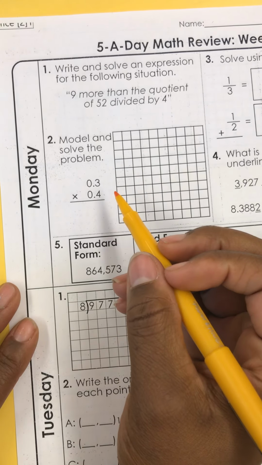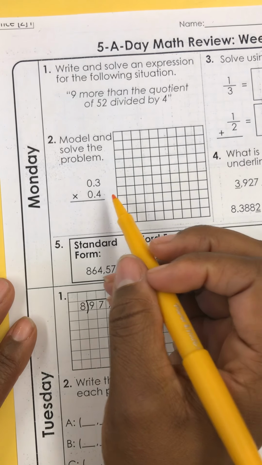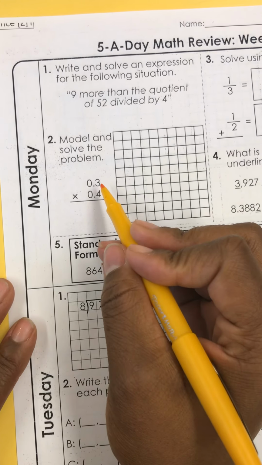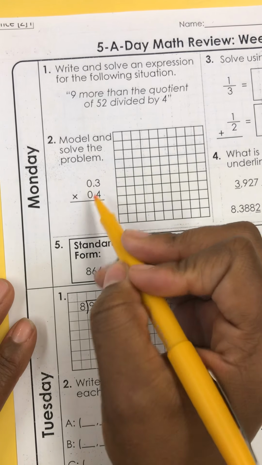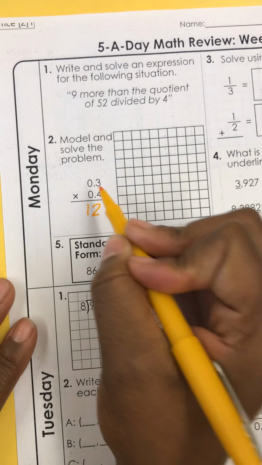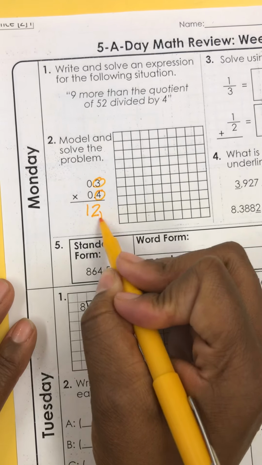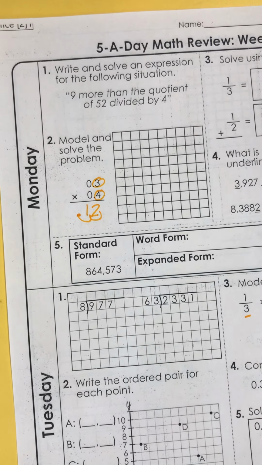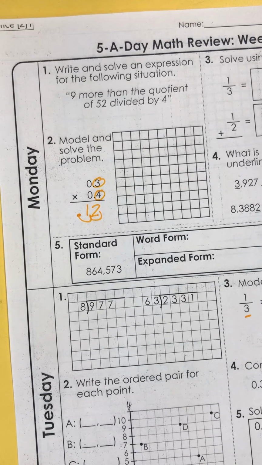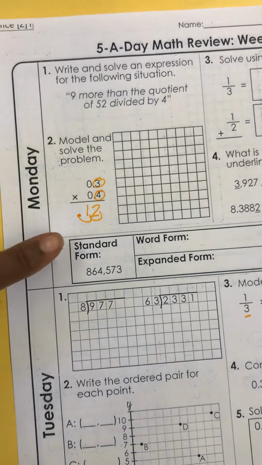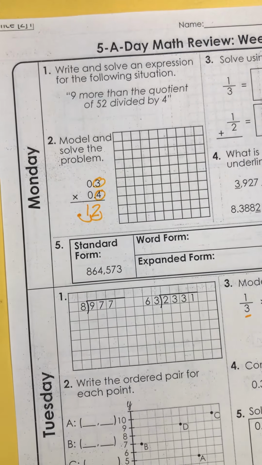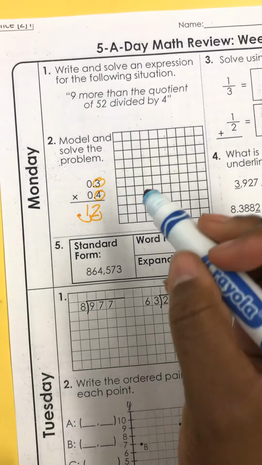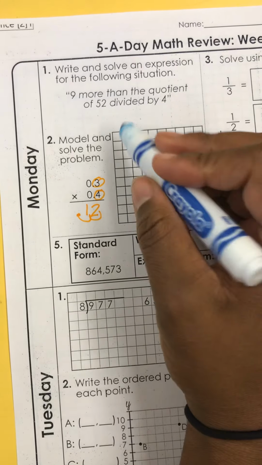So we know when we multiply fractions, when we multiply decimals, we multiply, circle, circle, and move it. 4 times 3, that's 12. Circle, circle, move it. And this makes sense because we have multiplied a tenth by a tenth, and our answer is a hundredth. To model, we are going to model the first factor up and down.